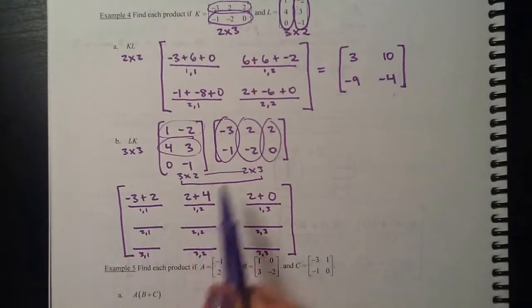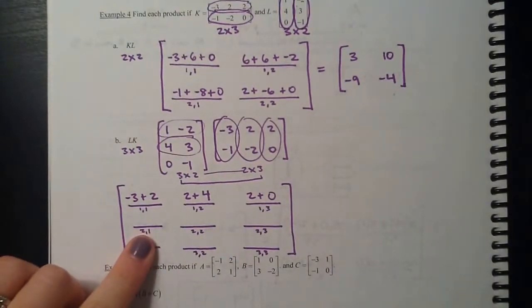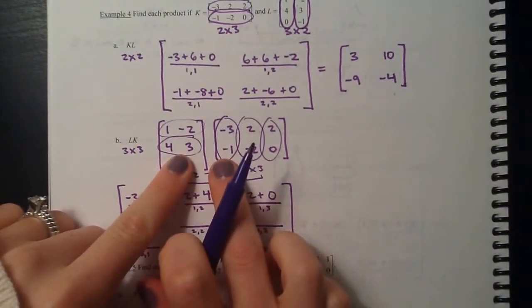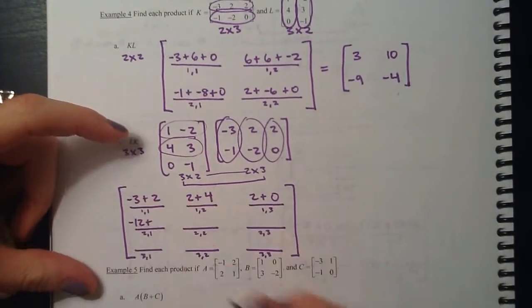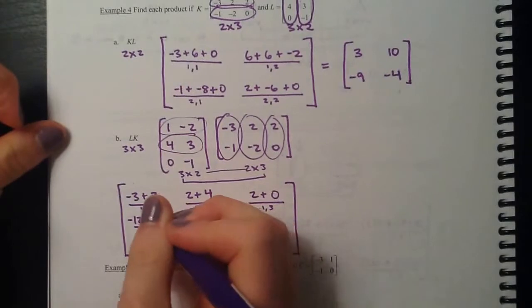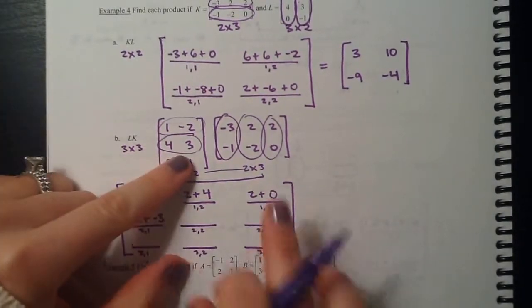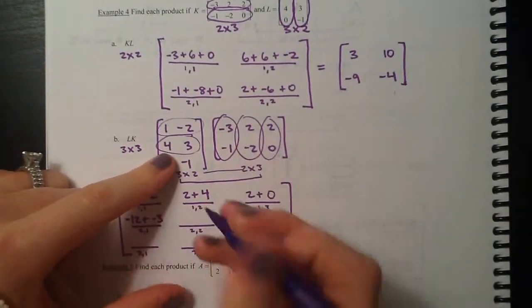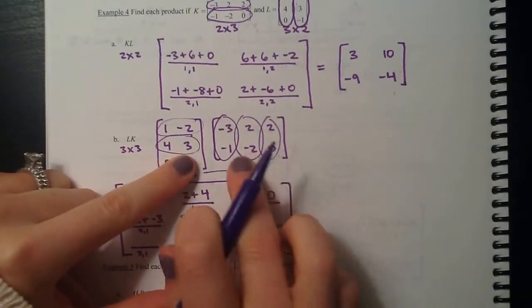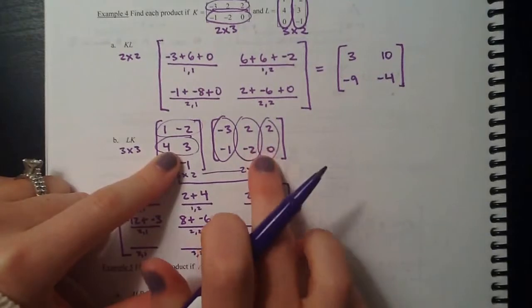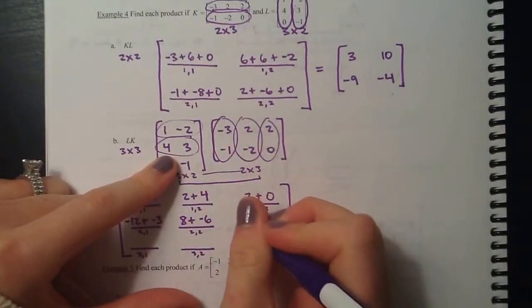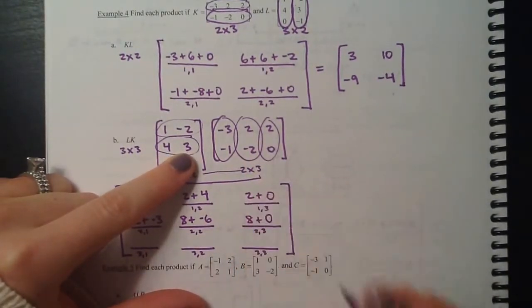Now we move down to row 2 and then go across the columns. So 2,1, we use row 2, column 1. 4 times negative 3 is negative 12, plus 3 times negative 1 is negative 3. Row 2, column 2, 4 times 2 is 8. 3 times negative 2 is negative 6. Row 2, column 3, 4 times 2 is 8. 3 times 0 is 0.